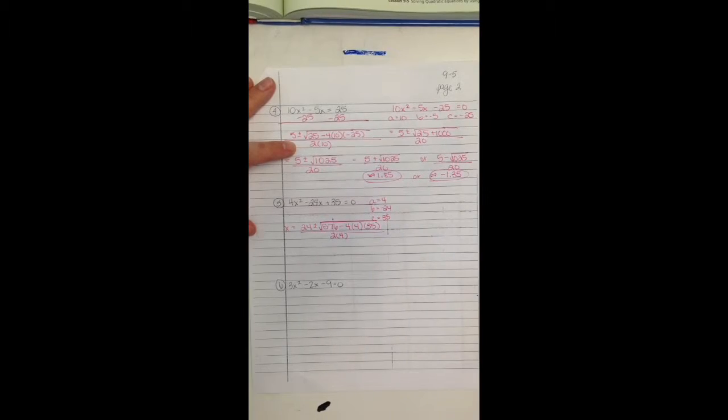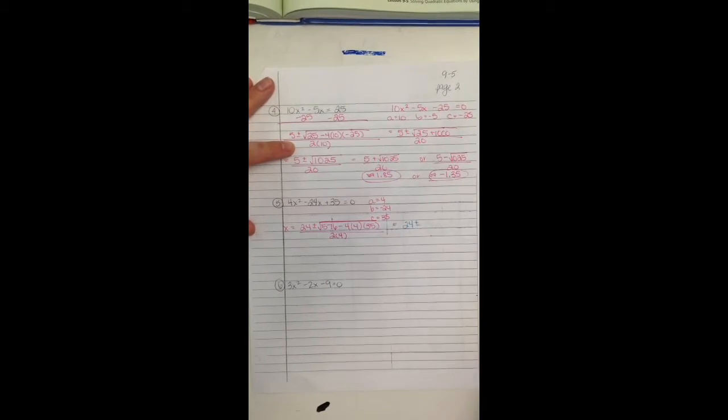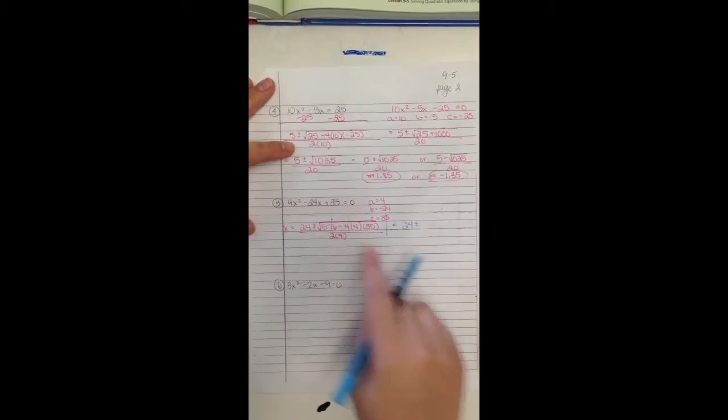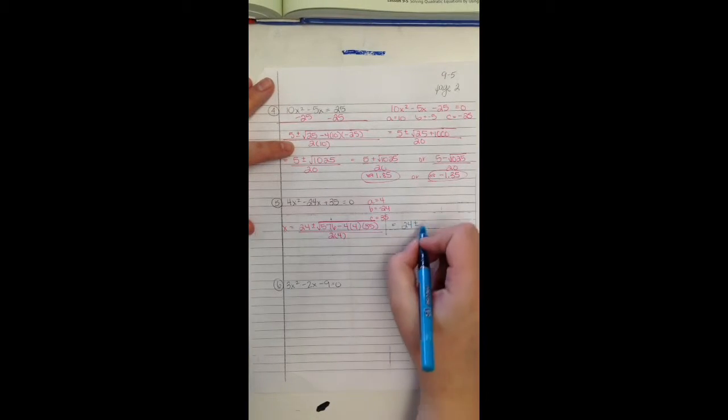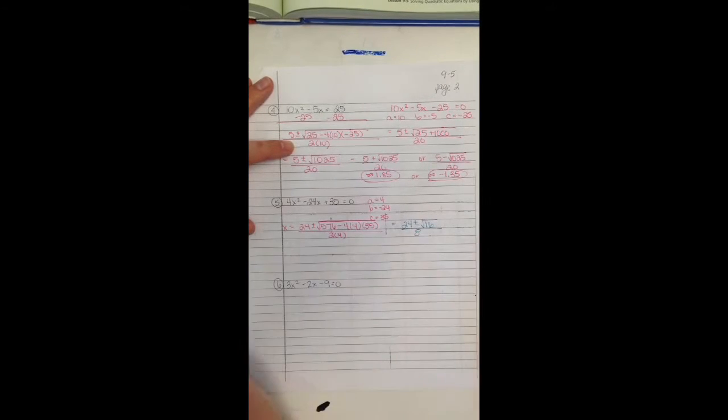So I get 24 plus or minus, now 576, and then I have 4 times 35, which gives me 560. So 576 minus 560 gives me 16, so the square root of 16 over 8.